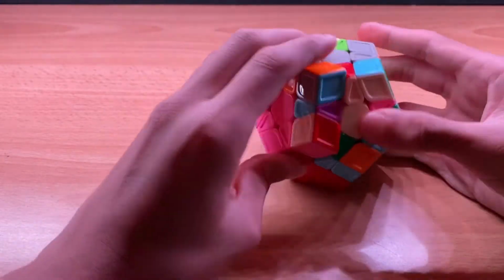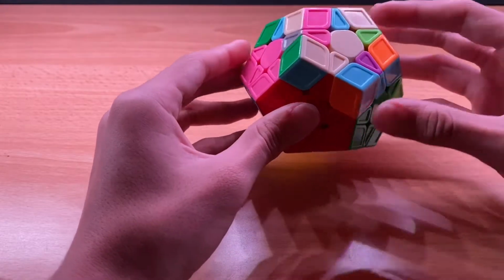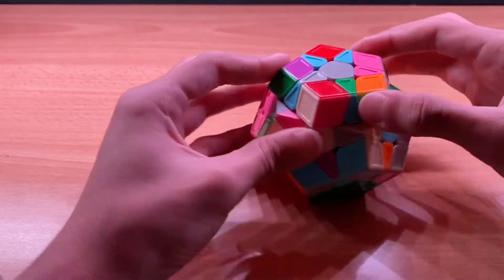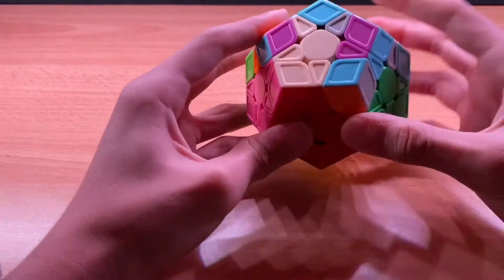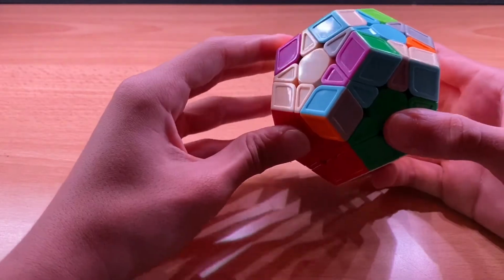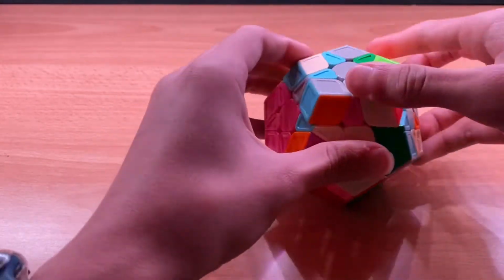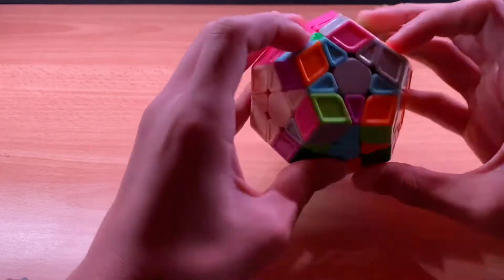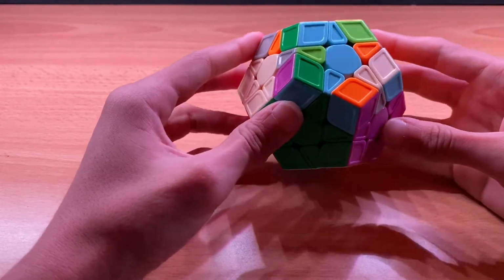And just like the 3x3, as you solve the Megaminx, you'll see some patterns and how things move, and you'll start to remember how things turn out when you do certain things. So as time goes on, you'll start seeing how some things can be done easier than the way you normally do it.